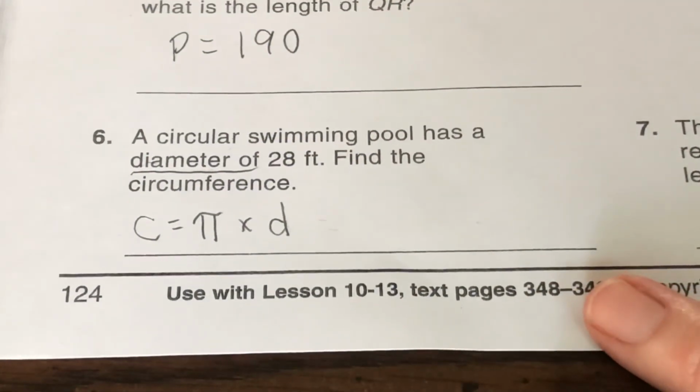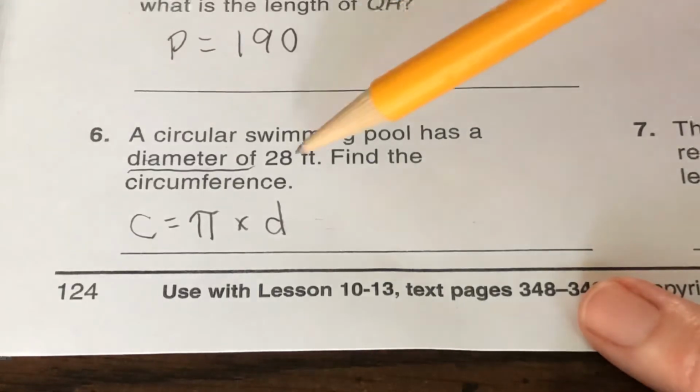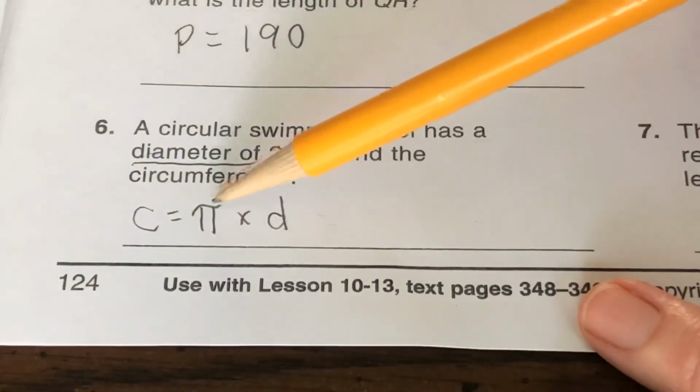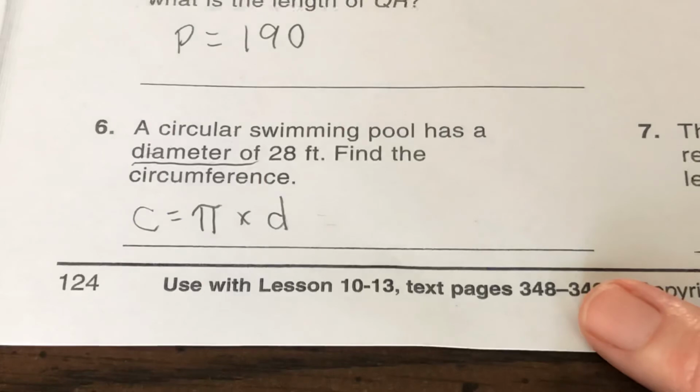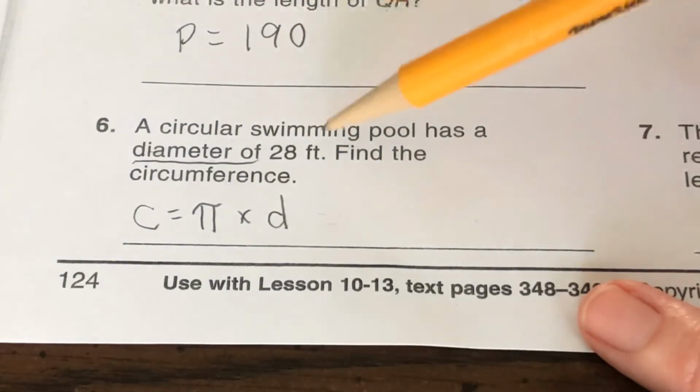You could actually use 22/7. Actually, I don't care which one you use because that looks like that would be easy to cross reduce too. So you can choose. You can choose pi as 3.14 times the diameter, or you can do pi as 22/7 times the diameter. Whichever one you found easier, pick that one. Either way, you're going to be right. I won't count it wrong. And then you definitely need a label, feet.